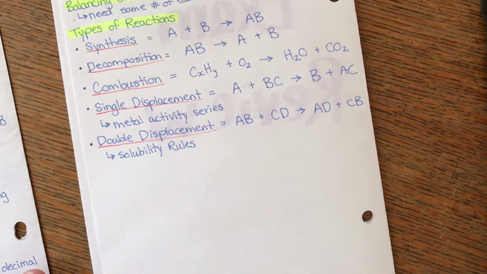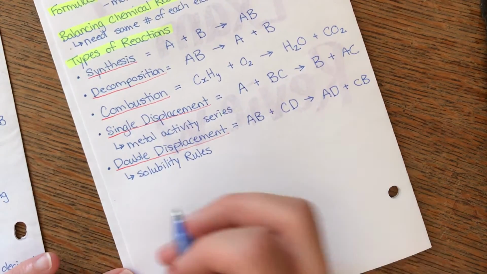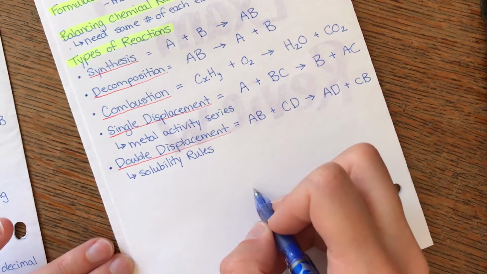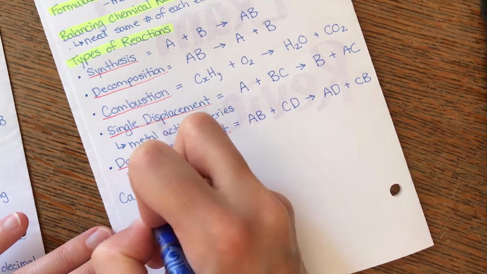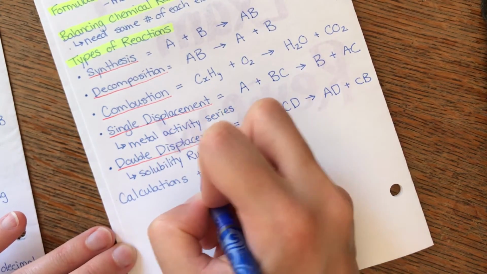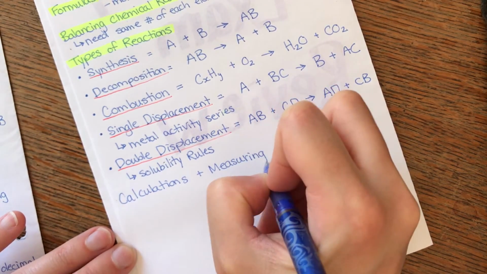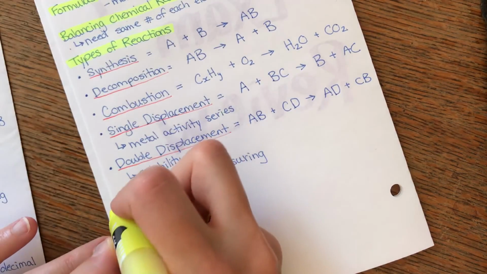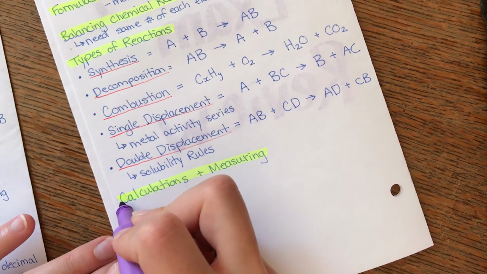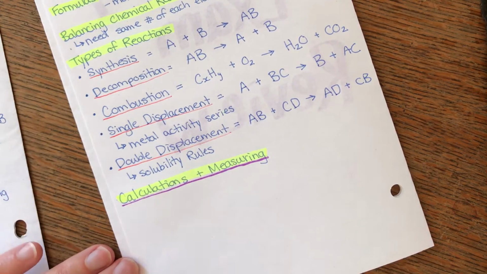So the last piece that we talked about in unit number 1 was how to do calculations and measurements properly. So things like significant figures and stuff like that. So we're going to add that to the bottom of the sheet here. So calculation and measuring. So it's a little bit of like a side unit piece.